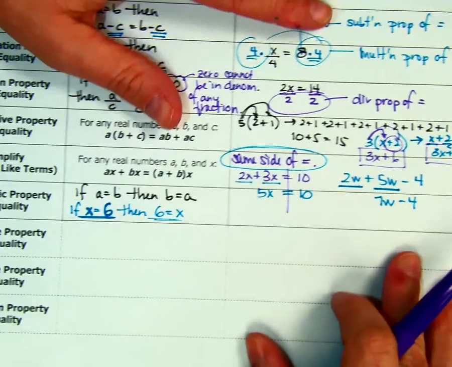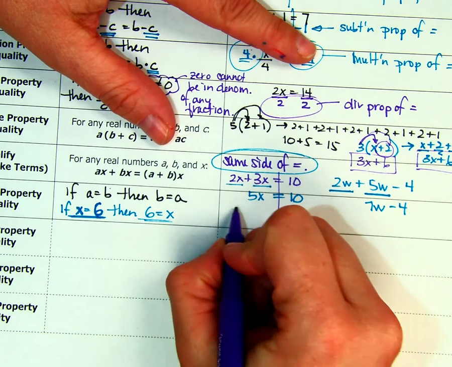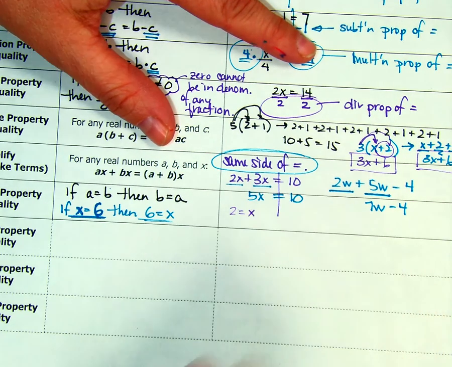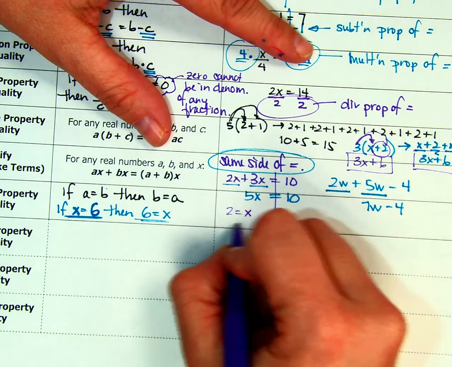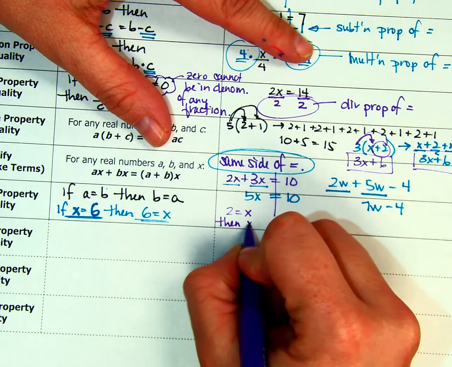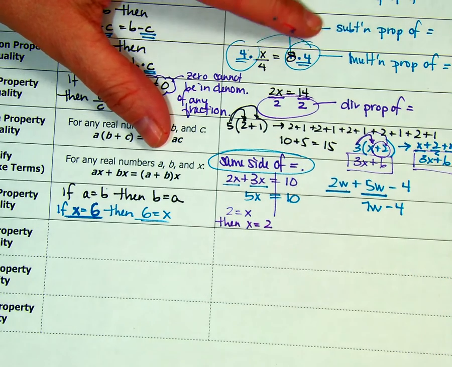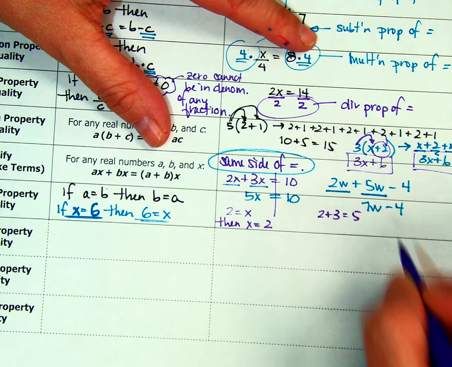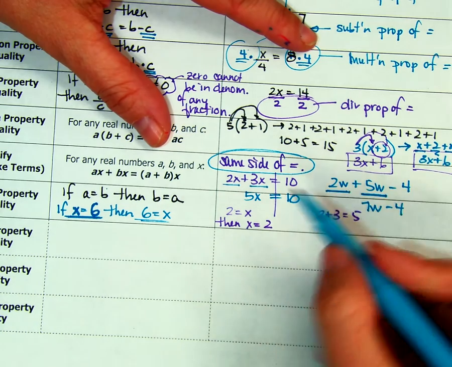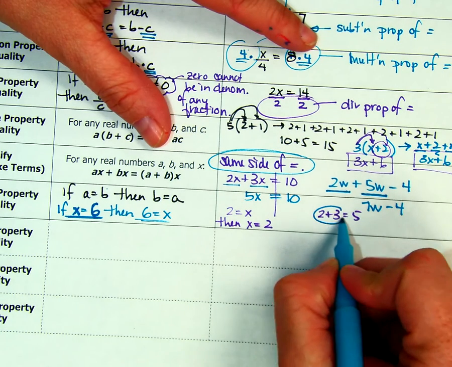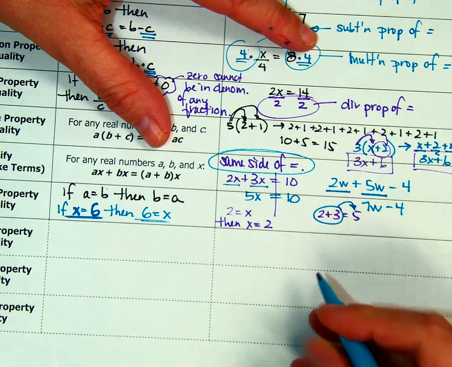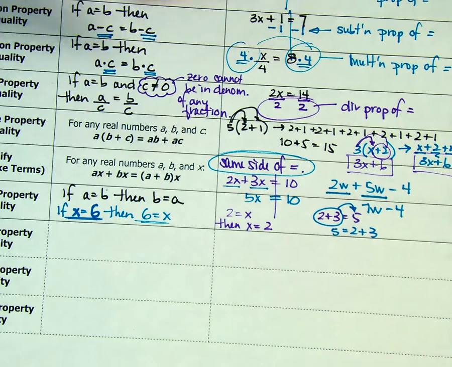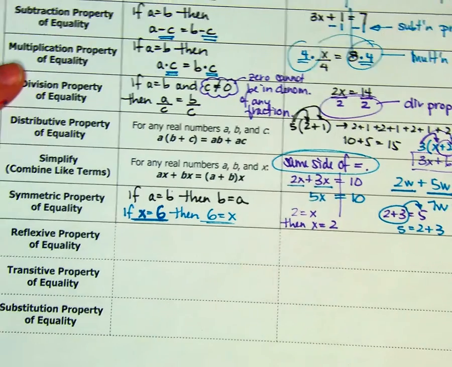So if I think of some examples here, it would be something like I just did, if you end up with 2 equals x, you need to know that you can then write x equals 2 using the symmetric property. If you have 2 plus 3 equals 5, what you'd be doing is taking the stuff on the left and putting it on the right, and vice versa. So then 5 would equal 2 plus 3. So those are some examples of some of the properties.